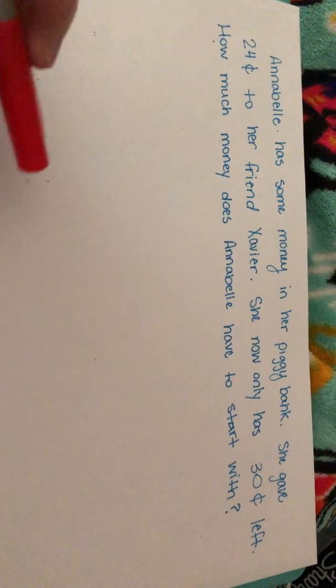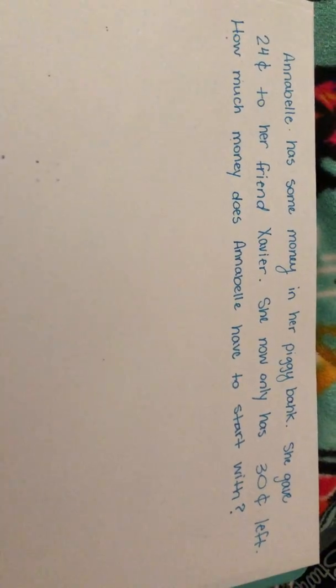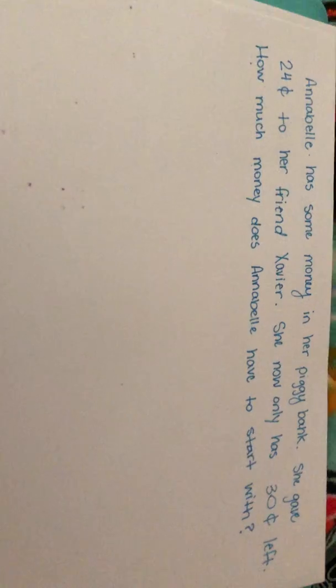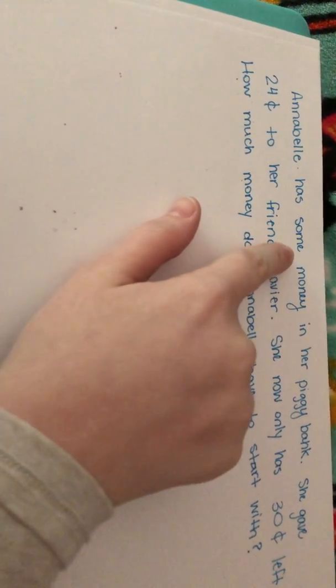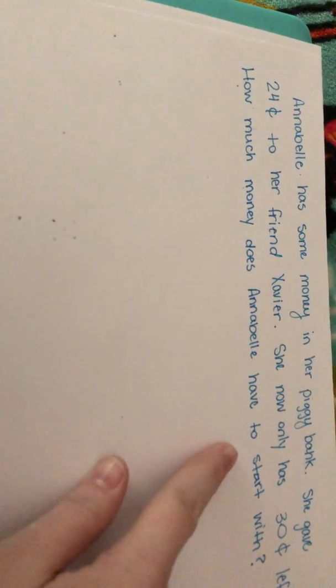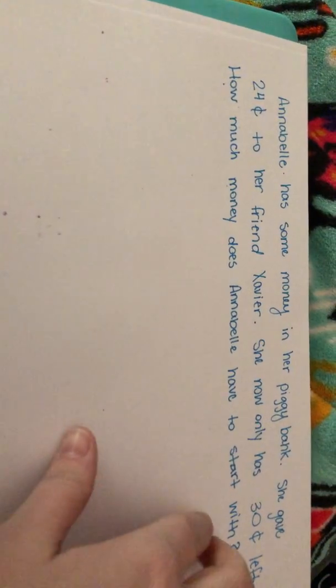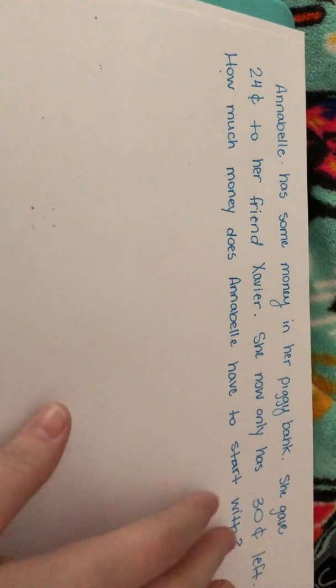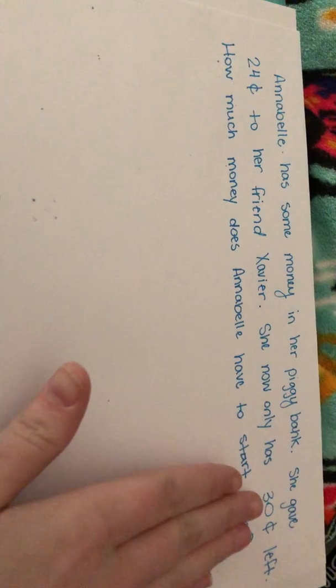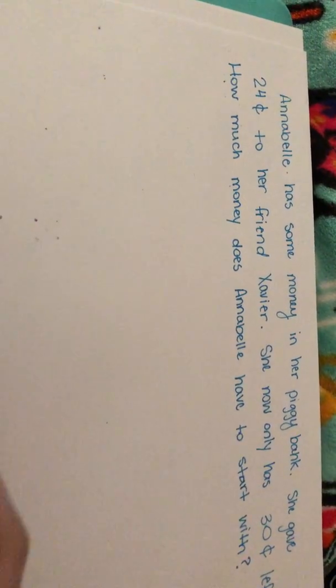So first of all, whenever students read this, they're going to see that she gave money away and they're going to think that this needs to be a subtraction problem. If you read it though, it's telling us that she started with some money and we don't know how much that is. This is what we want to find. We want to find how much she had to start with. So just going through and explaining to your students that whenever you start with something, you give money away, this is what you have left, but how much did you start with?